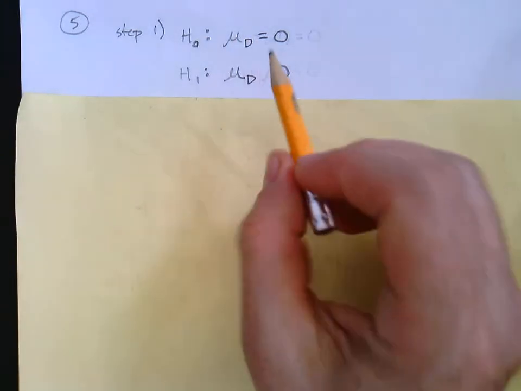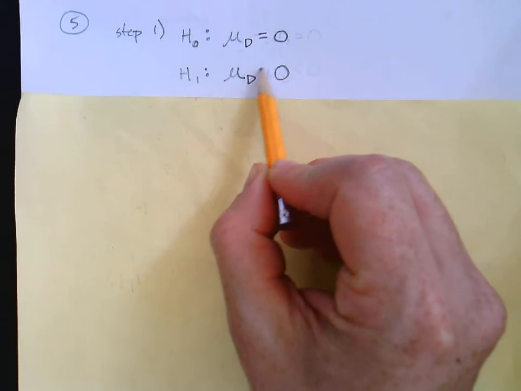What symbol would we use for the alternative hypothesis? And now it's really easy to get this one wrong. We're thinking that it's going to increase their strength, right? So if it increases their strength, then do we want to say it's greater than 0 or less than 0?